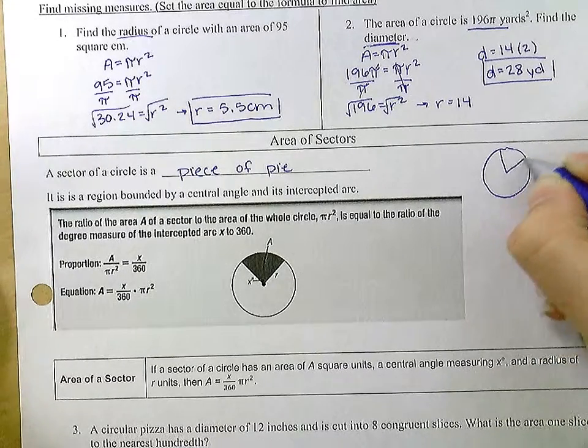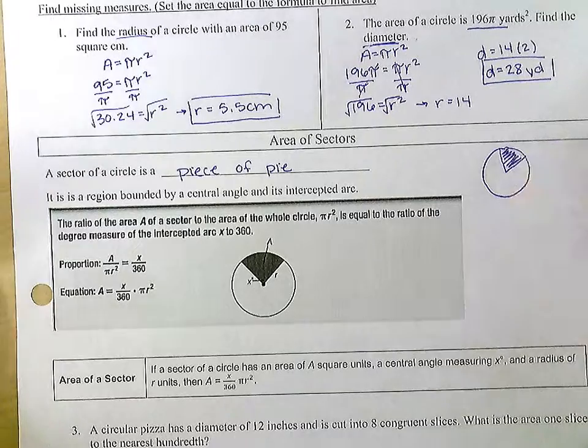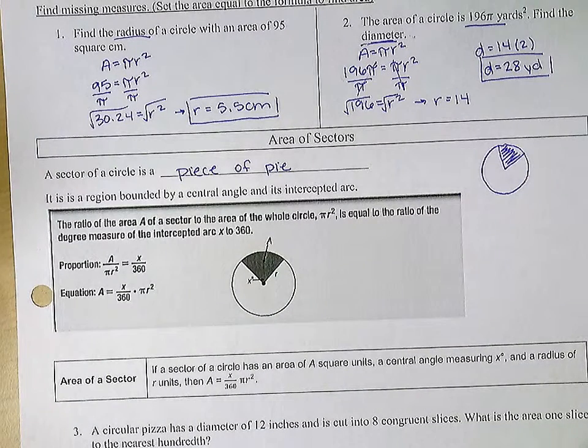If you slice out one piece, that would be considered a sector of that circle. Think of it as just a piece of that pie. So it is a region bounded by a central angle and its intercepted arc. So you're still looking at this central angle and then the arc that's intercepted.